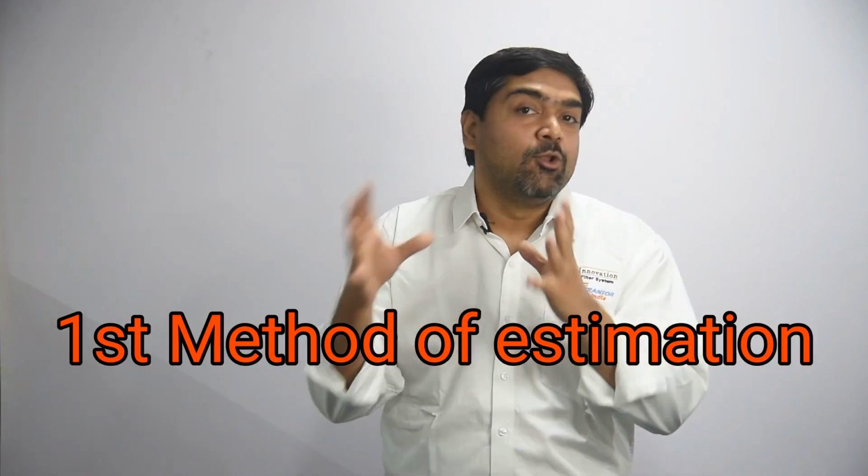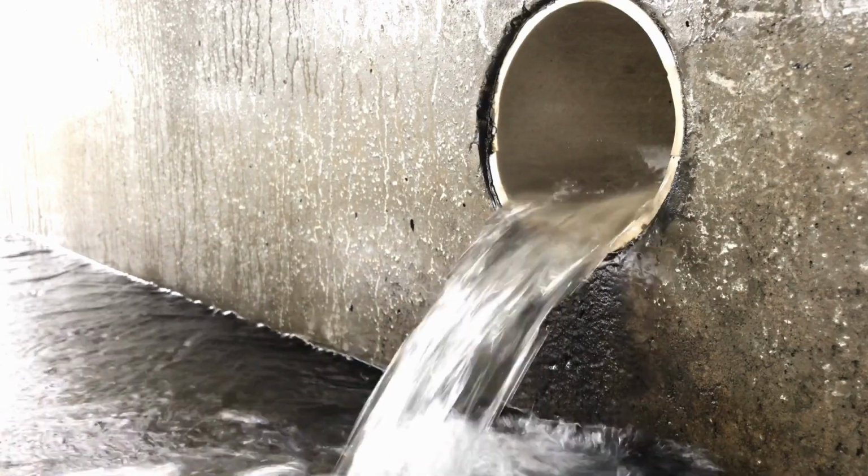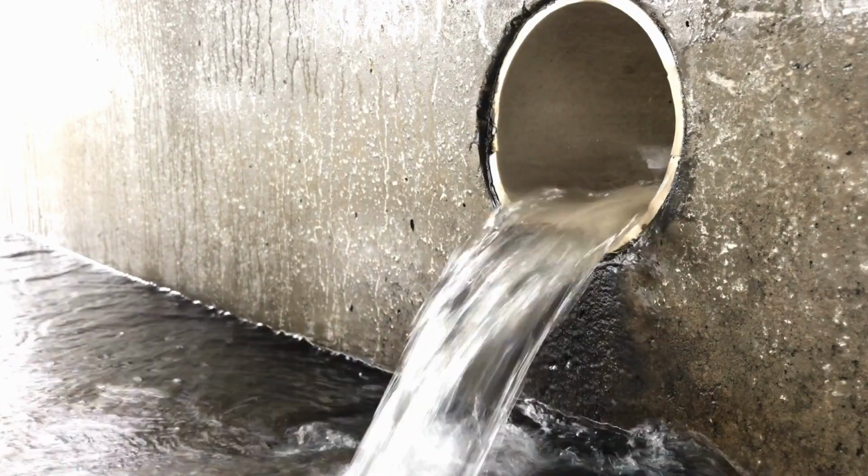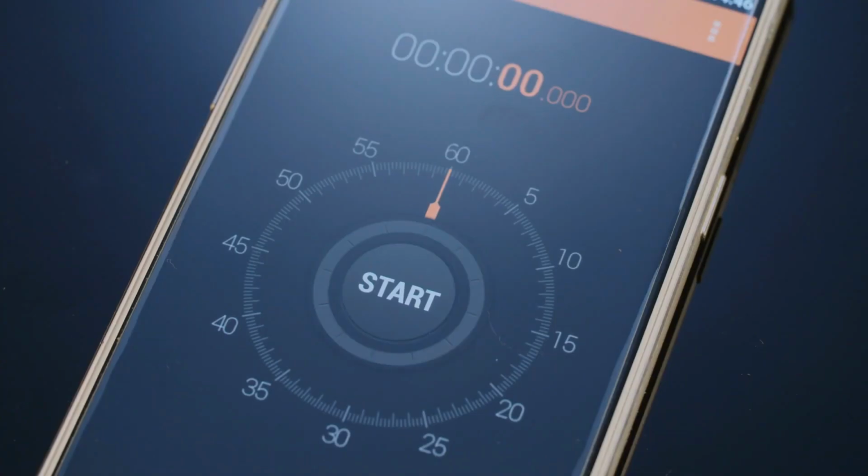Now, the first method of estimating your flow rate is what I call the common sense method. There are two ways in which I can describe this method. The first is that you can calculate the area of the channel or the pipe through which your fluid is flowing, visually estimate how much the velocity might be, and just multiply them both and you will get your flow. The second method is more accurate. You can take a simple stopwatch and a bucket whose volume you know and just time how long it takes to fill up that bucket, and you have your flow rate.